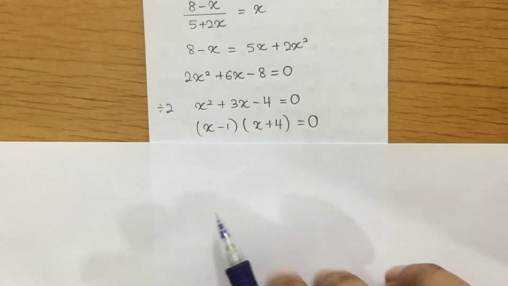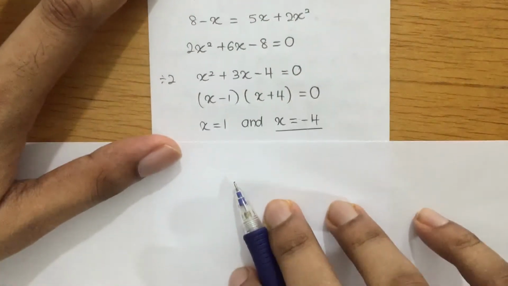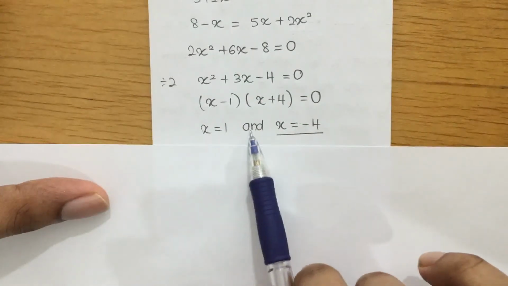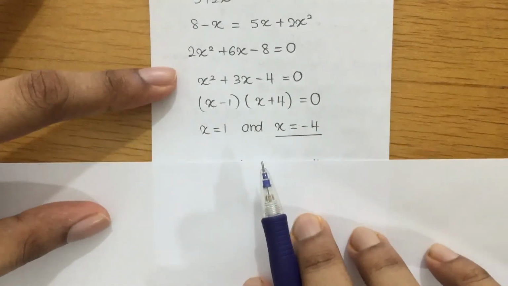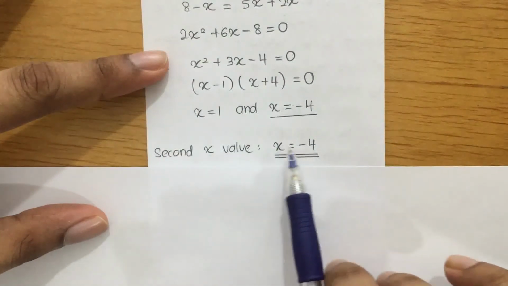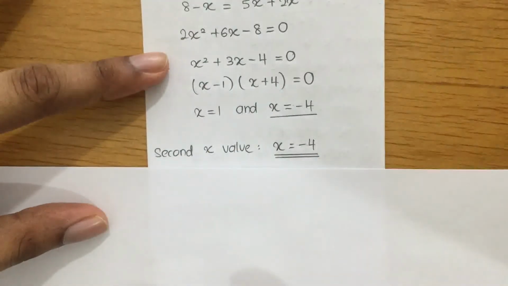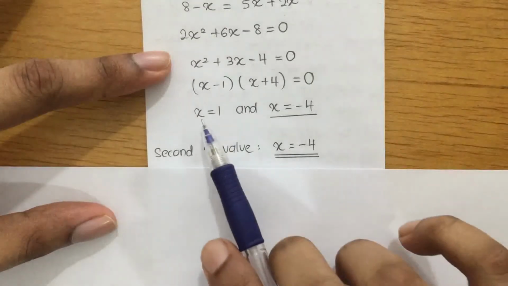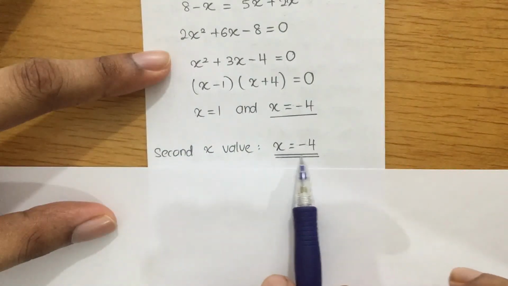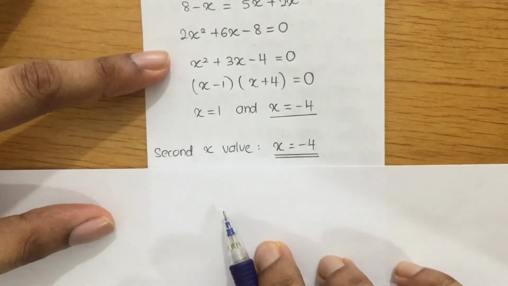Now you're having two values over here. So from here you get x equals 1 and x equals negative 4. Therefore the second x value we obtain is x equals negative 4. Since x equals 1 we have already obtained from question B part 1, which they mentioned in the question itself, that means your second x value we have already got here, which is x equals negative 4, from the working over here.